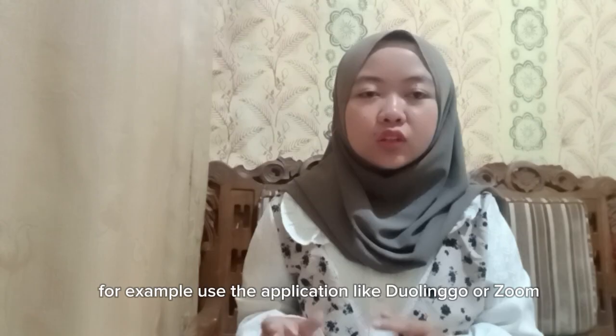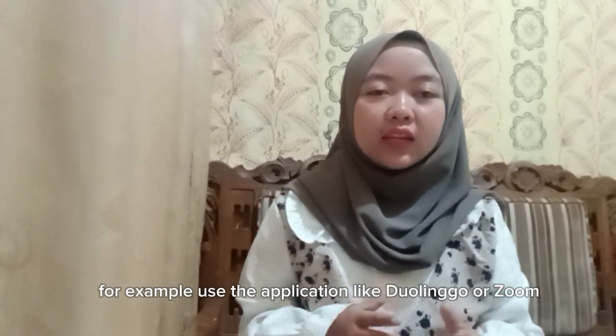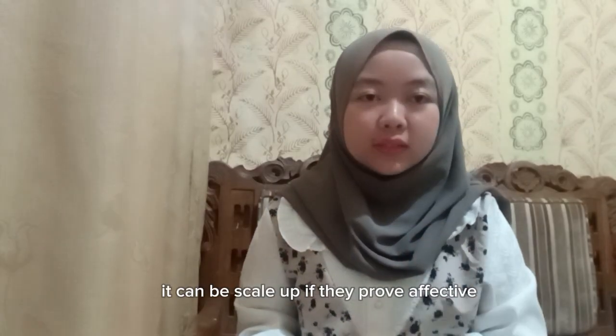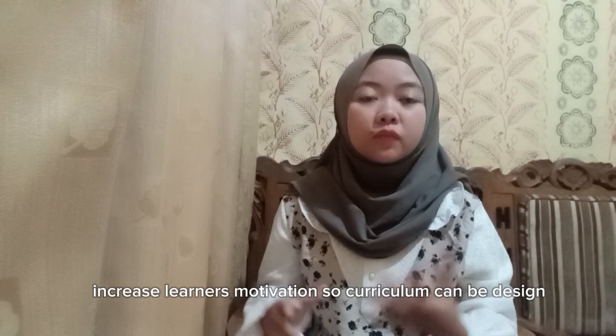Third, measure the effectiveness of methods and materials, for example, using applications like Duolingo or Zoom. They can be scaled up if they prove effective. Number 4, increase learners' motivation.